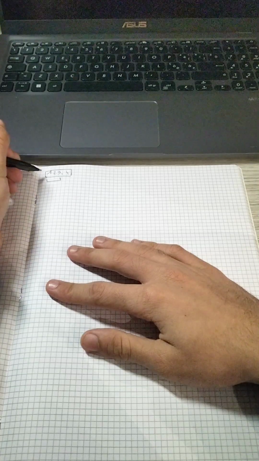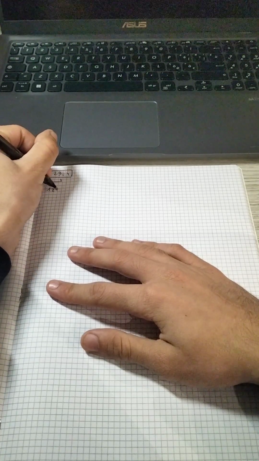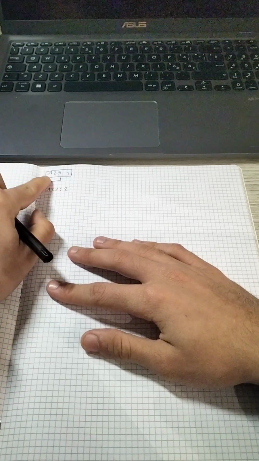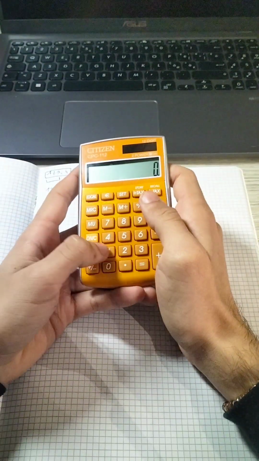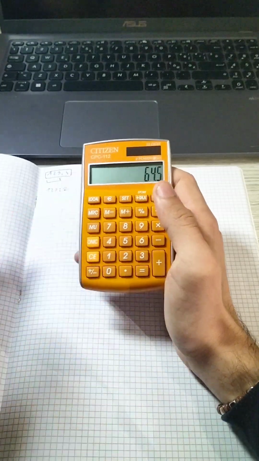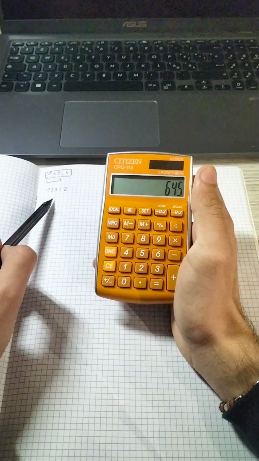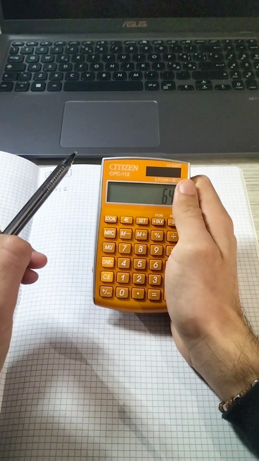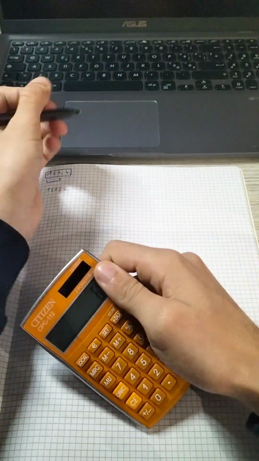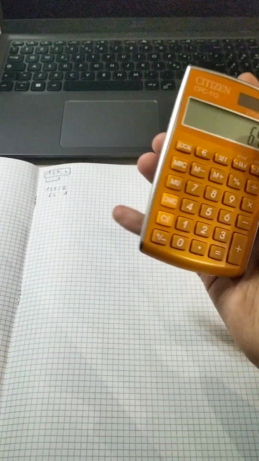Focus on this first part of the number, basically what comes before the decimal point, and divide it by 2. In this case we have 129 divided by 2. Let's take a look. 129 divided by 2 equals 64.5. Since the result of the division is a decimal number, we have to forget about this 0.5 and write down 64 followed by a 1 right next to it.